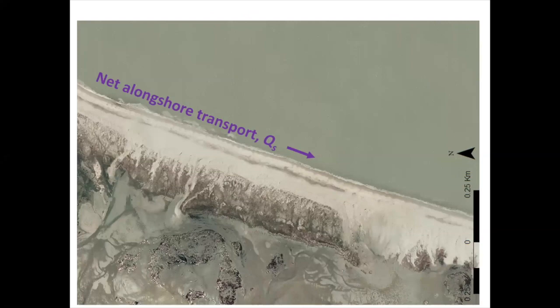And so it has the same effect as a stream of dump trucks marching down the coastline, and we'll use the terminology of downdrift for this, the direction of net alongshore transport. And averaged over time scales of a year, it might be typically something like a couple of dump trucks a day passing any given point on the coastline.